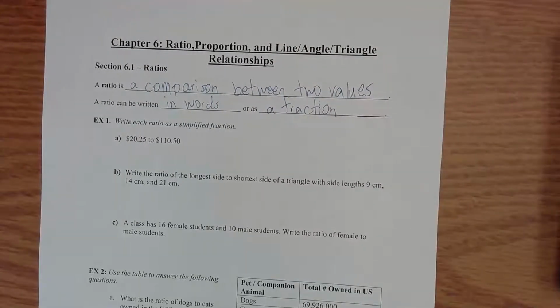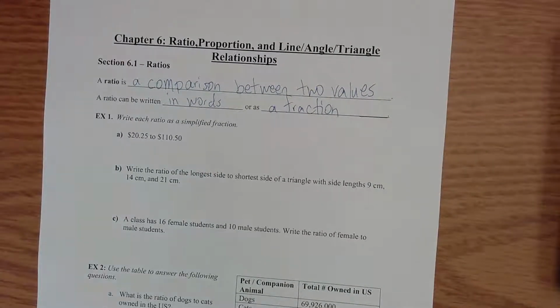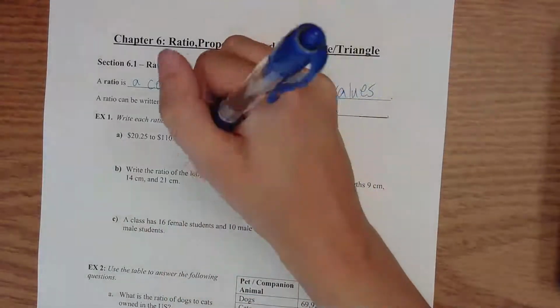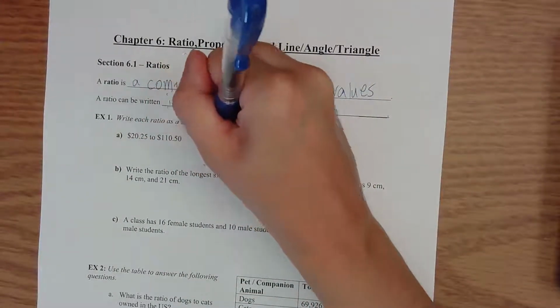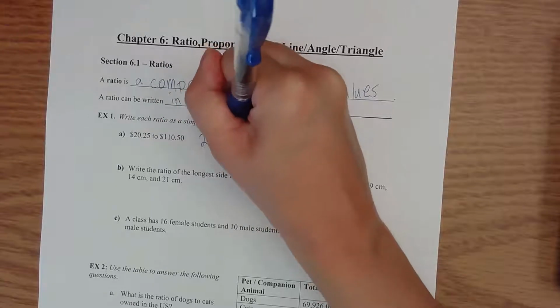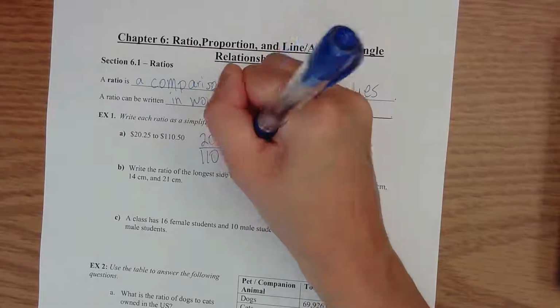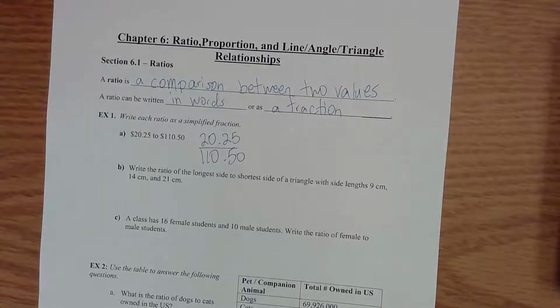So the first thing we're going to do is just go from words to a fraction, and we are going to answer as a simplified fraction. My first one says $20.25 to $110.50. When you're writing it as a ratio, the first one will go up top on your numerator. So we're going to have $20.25 over $110.50. And then we need to write these as a simplified fraction.